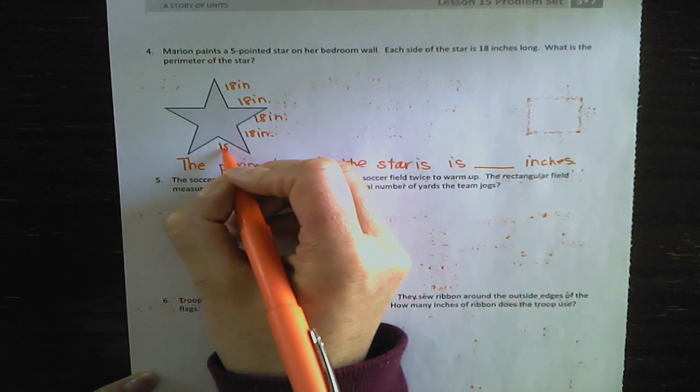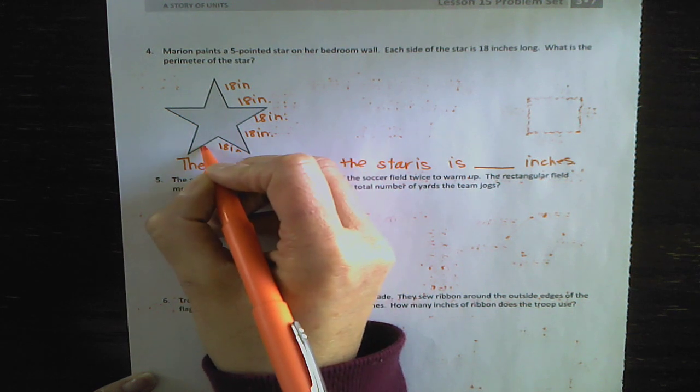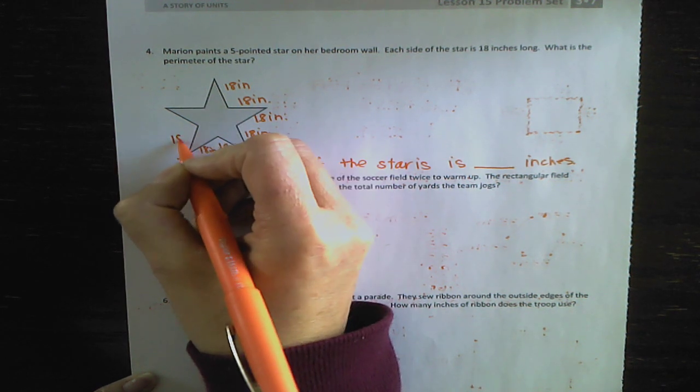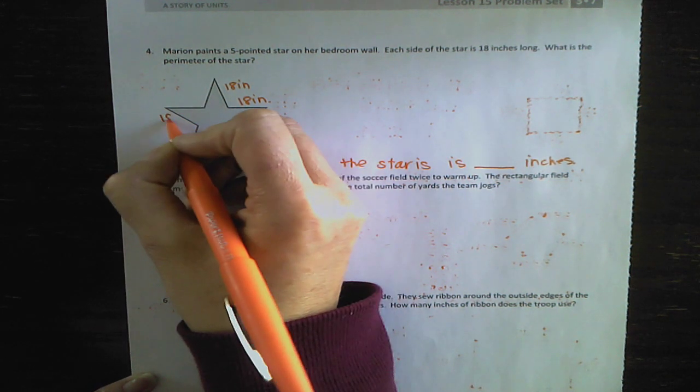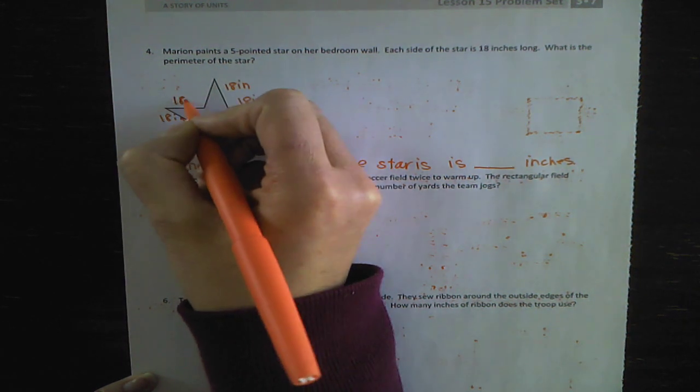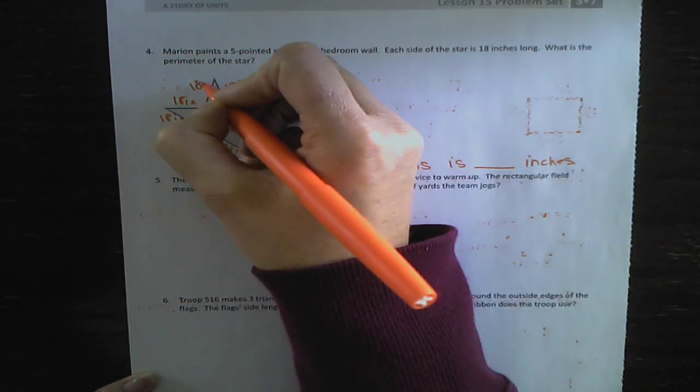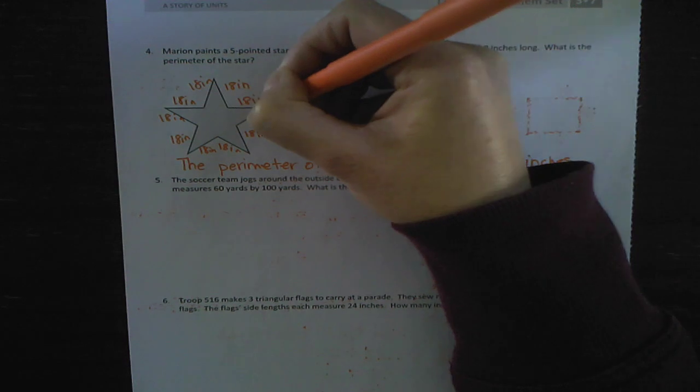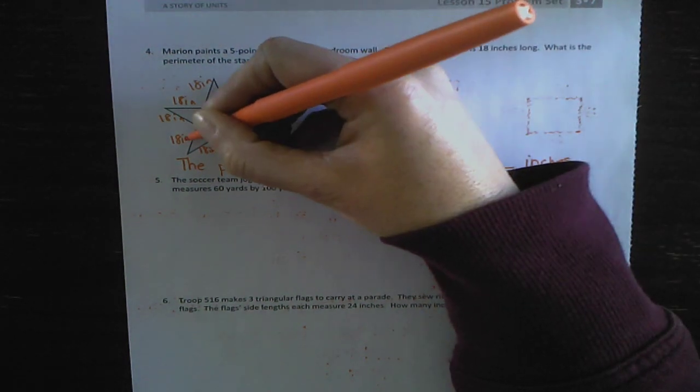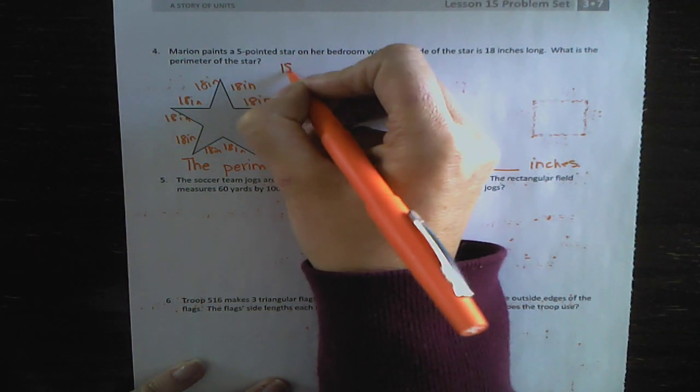Okay, so here we have 18, here we have 18. How many sides does this thing have? Holy moly, this is a lot of painting she did. So we have 1, 2, 3, 4, 5, 6, 7, 8, 9. We have 10 sides.